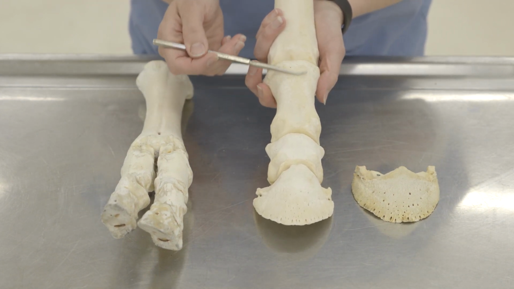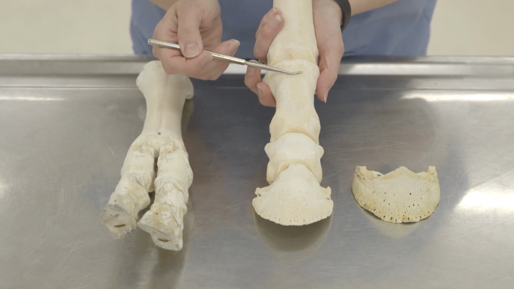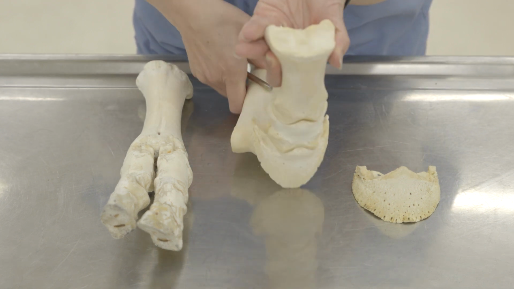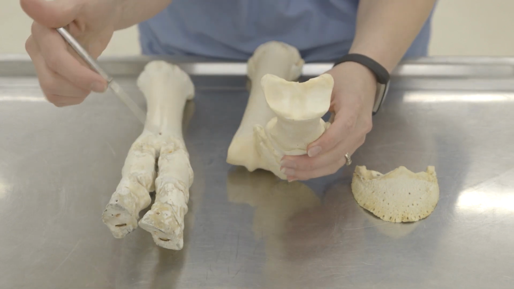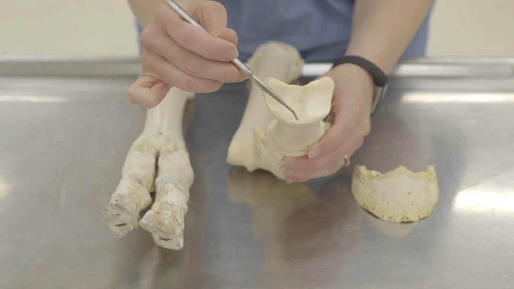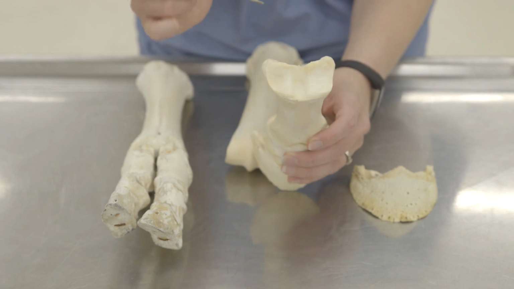P1, or the long pastern bone it can also be called. And here, we'll flip it over so you can see there's a groove. So the sagittal groove interdigitates with the sagittal ridge. That's on P1.